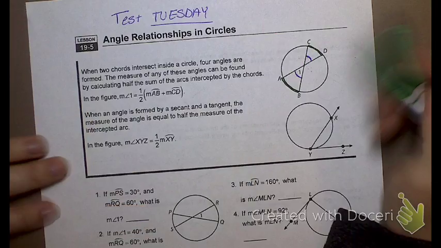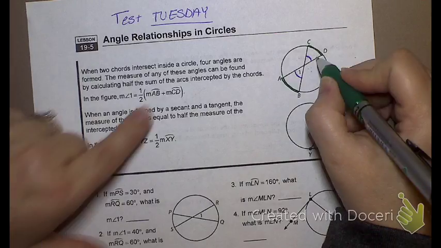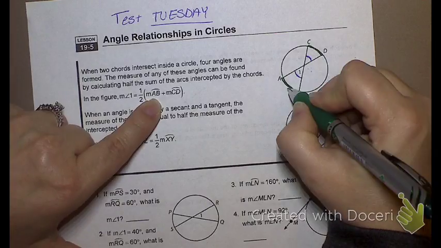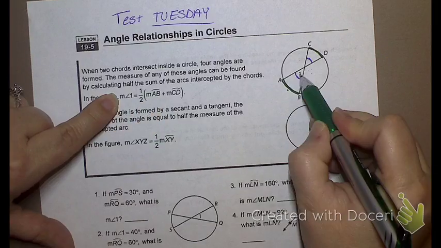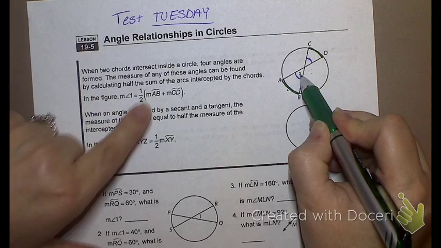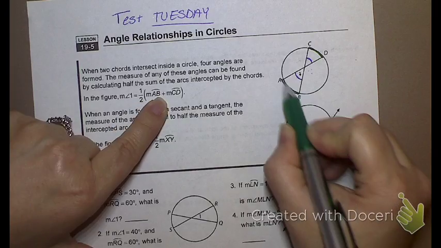So to find the measure of these angles, you do 1/2 of this arc plus this arc. That's what this is saying. To find the measure of angle 1, which is this angle right here, you do 1/2 times the measure of arc AB plus the measure of arc CD. Does that make sense?